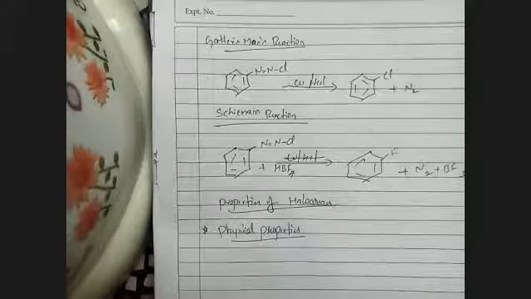So the first property is the boiling point and density.